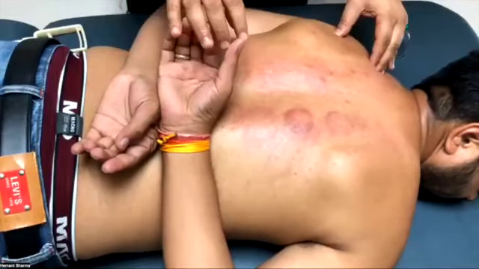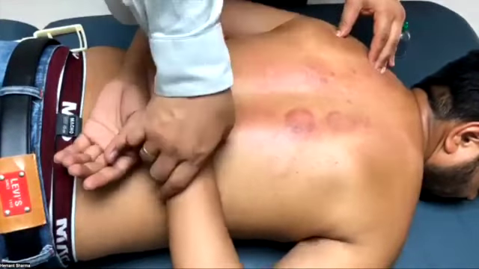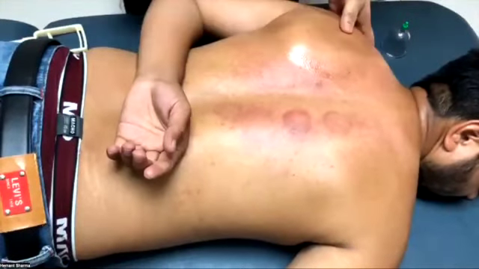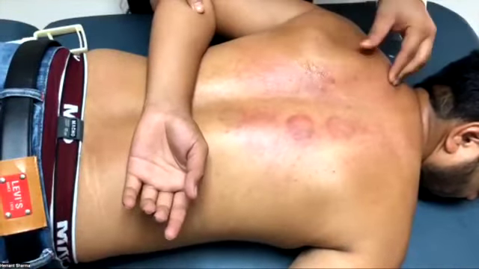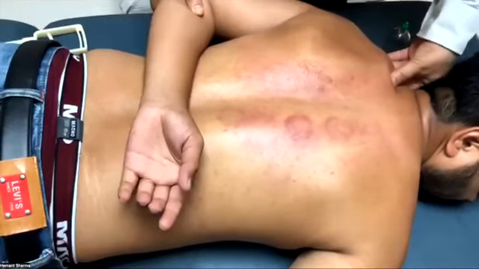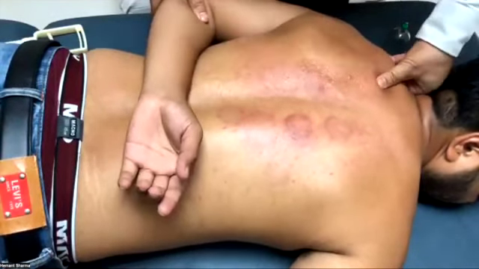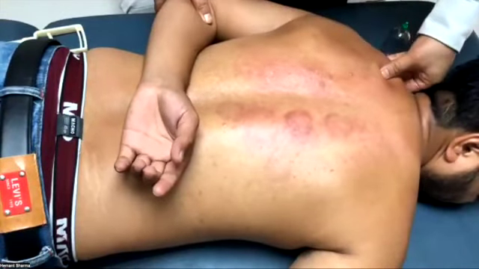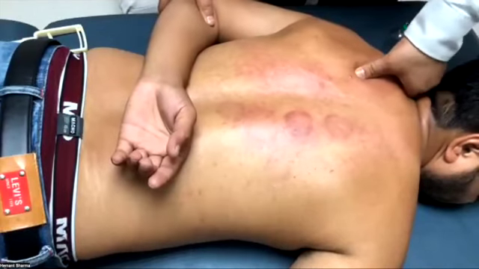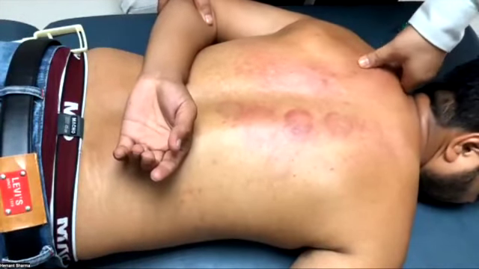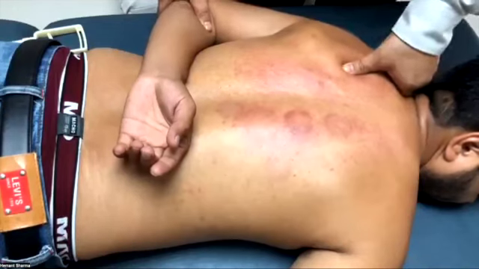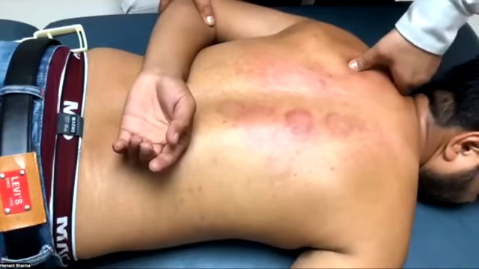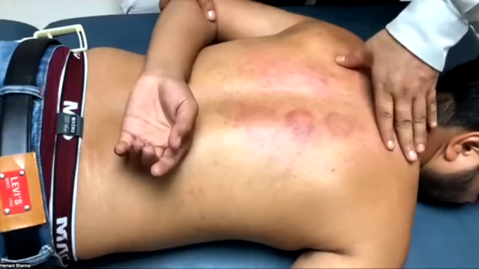Now we are searching for the border of the scapula bone. Now we are doing a very gentle massage step by step. 1, 2, 3. This is the acupressure massage. 2, 3. Then going forward. 1, 2, 3. 3 strokes, 3 times.